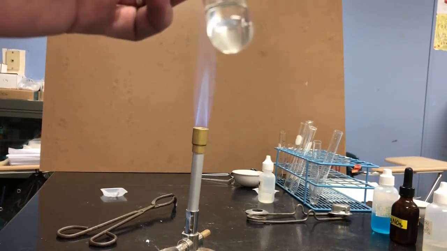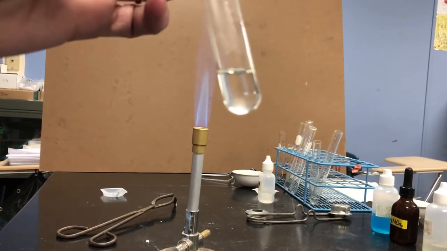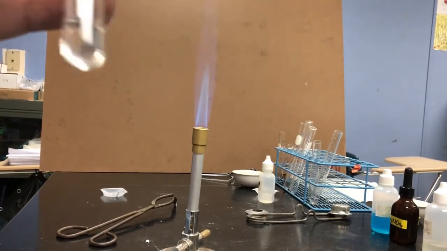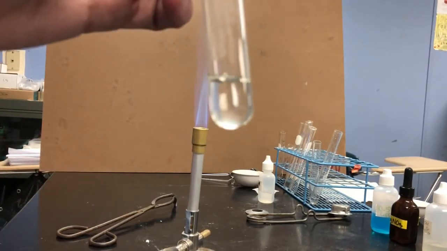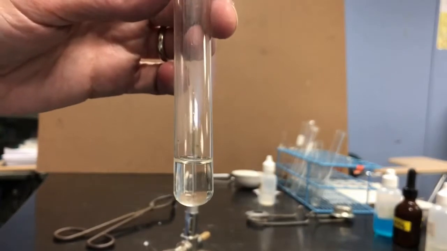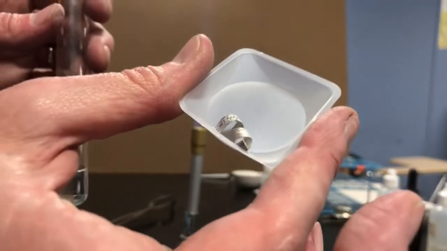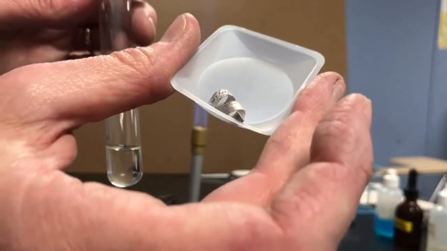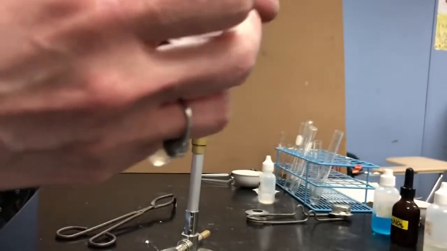It definitely isn't water, but it looks like water. And the magnesium metal looks the same as before. It is a silvery colored shiny metal. This time I've curled it into a curly Q shape so that it'll actually all be submerged in the hydrochloric acid. So I'm just going to add this to the hydrochloric acid.